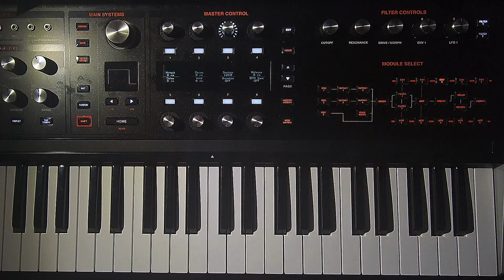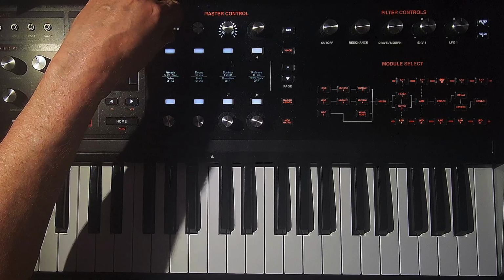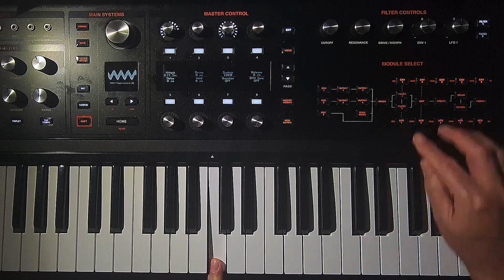If we notice, the attack is a really fast attack. Attack is how quickly it ramps up to the max volume, so it's instantaneous. But we can take that and let's exaggerate it and put it like 8 seconds. So now when I hit the key, it'll take a little while for it to ramp up to that volume.